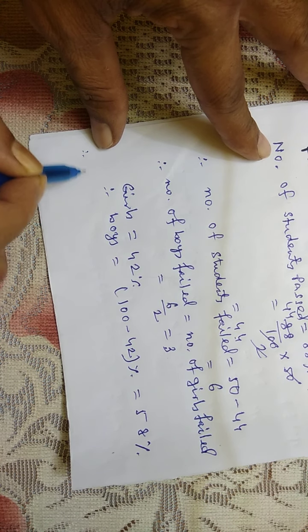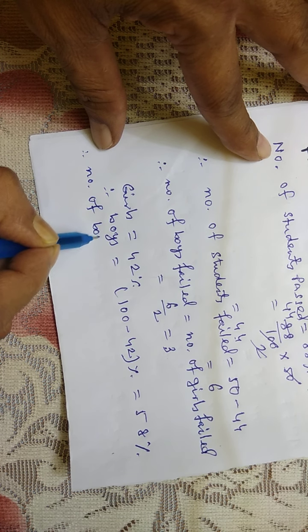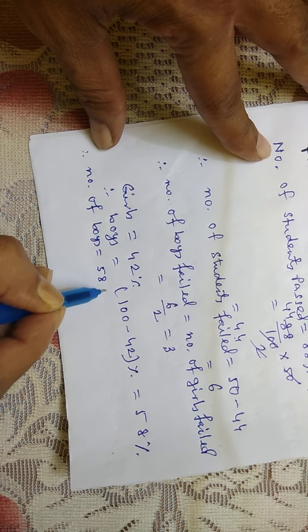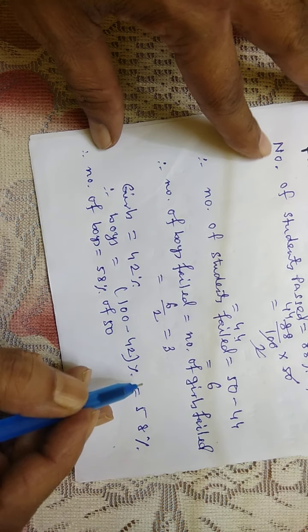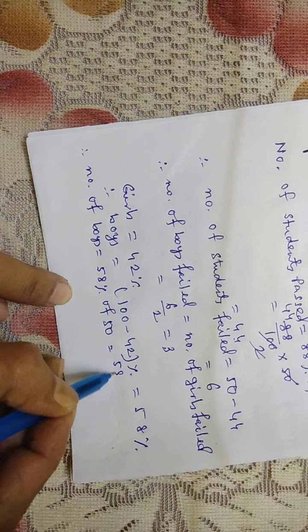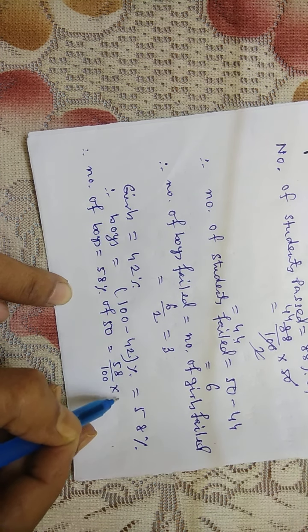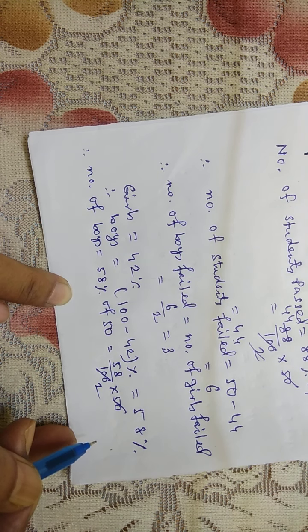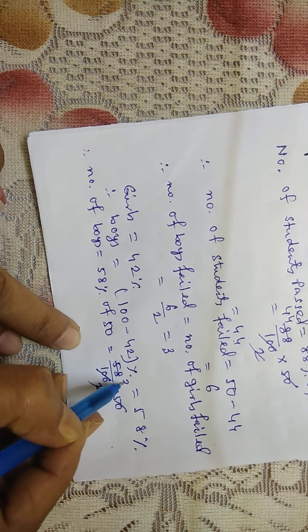So number of boys equal to 58% of 50, equal to 58 by 100 into 50. 50 2s are 100, 29 2s are 58.